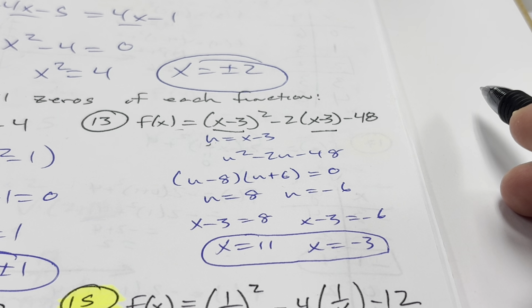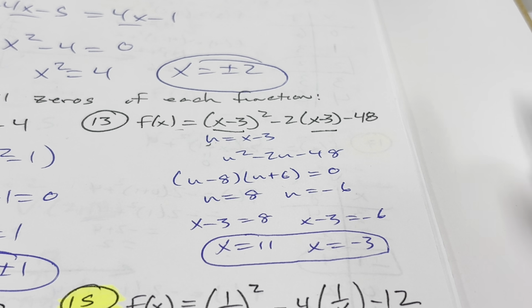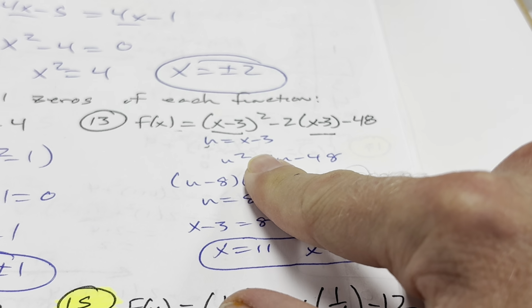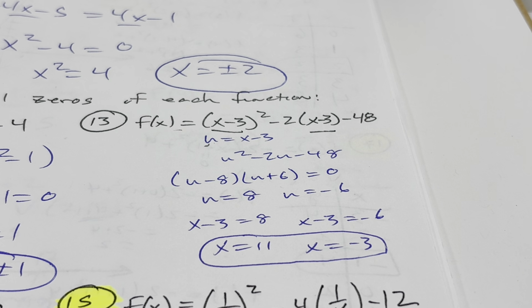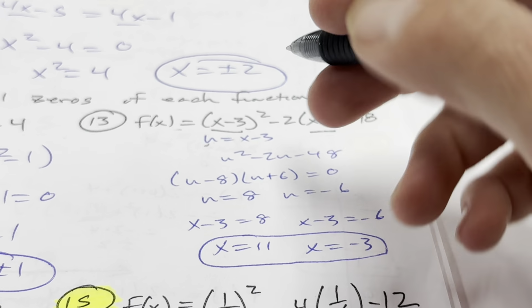Negative 8, positive 6. u minus 8, u plus 6 is equal to 0. Cover-up method is going to say u minus 8 is 0, u equals 8. u plus 6 is equal to 0, u equals negative 6. Now what is u? u is x minus 3, so we've got to plug that back in.